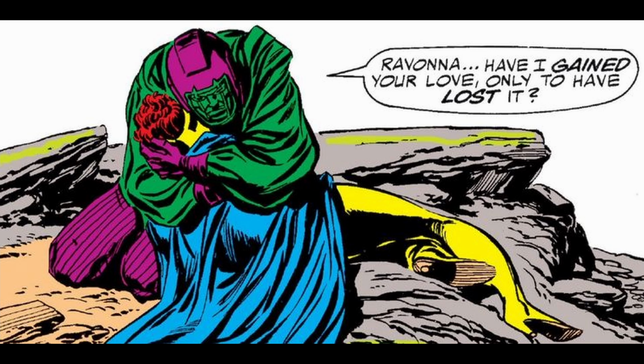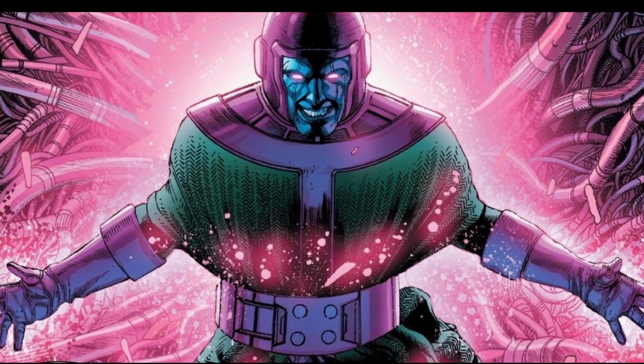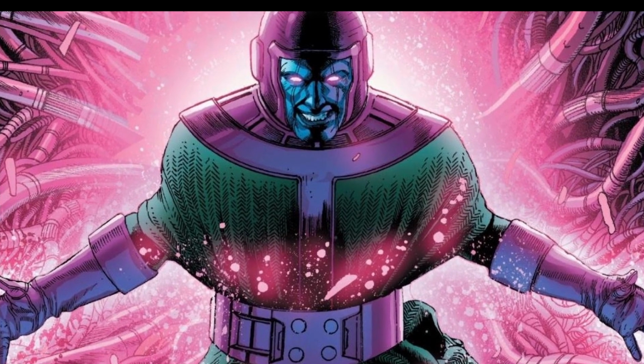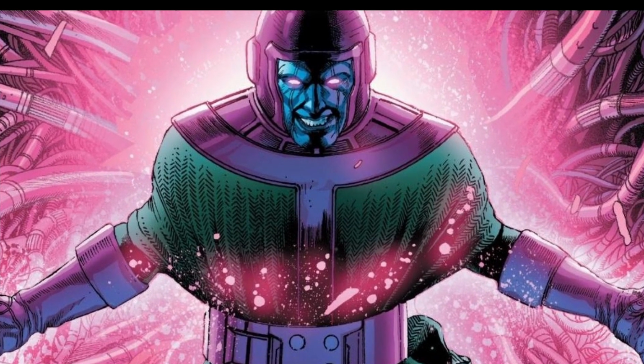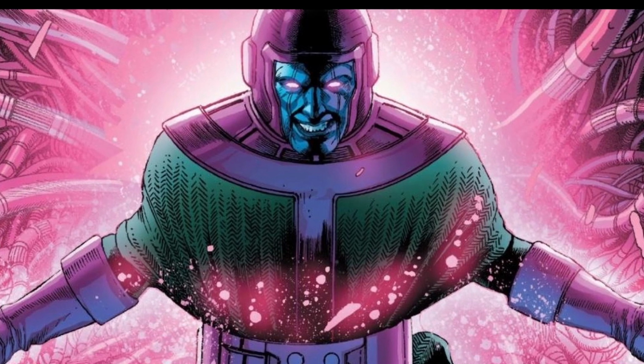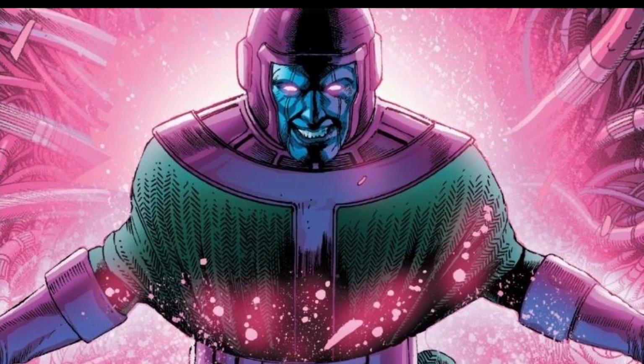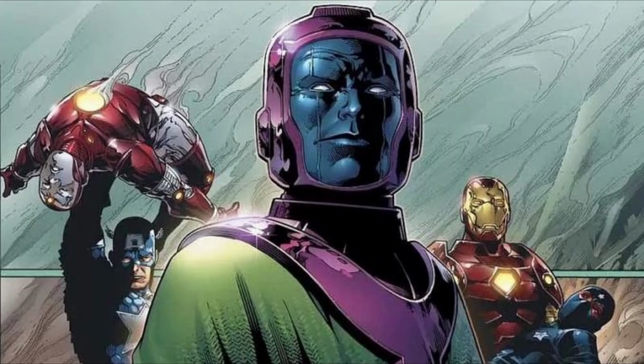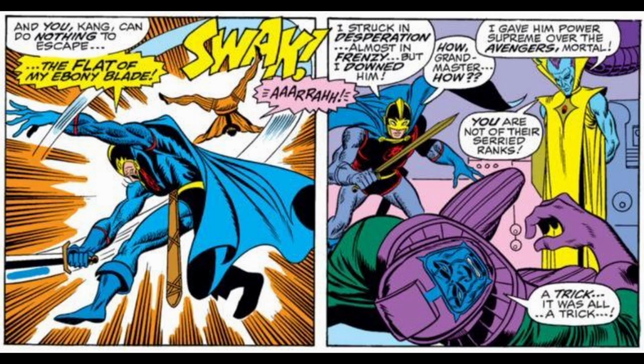In hopes of restoring his love life, Kang enters a wager with the cosmic entity Grand Master, using the Avengers as pawns in his game, which, if won, can temporarily grant him power over life and death. The first round ends in a stalemate when an unaware Black Knight intervenes and prevents a clear victory by the Avengers, although the team definitely wins the second round.